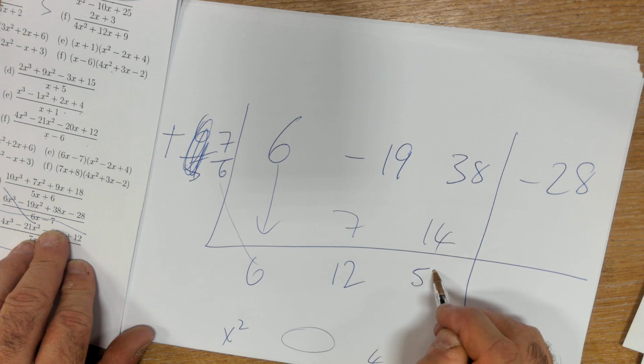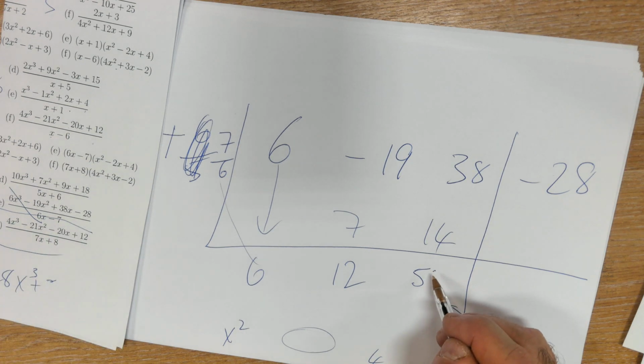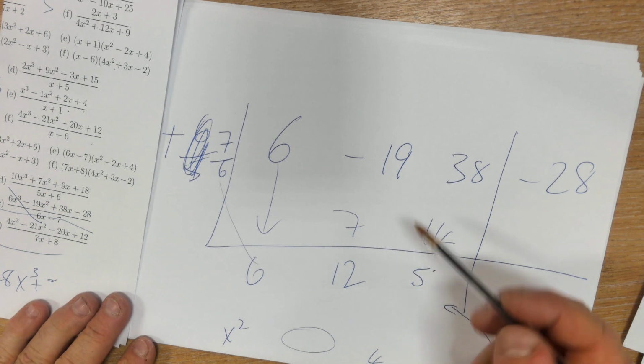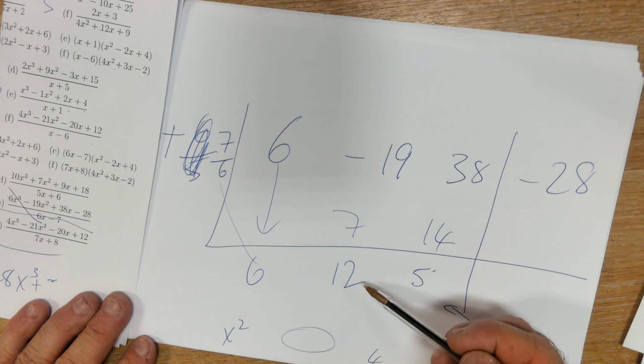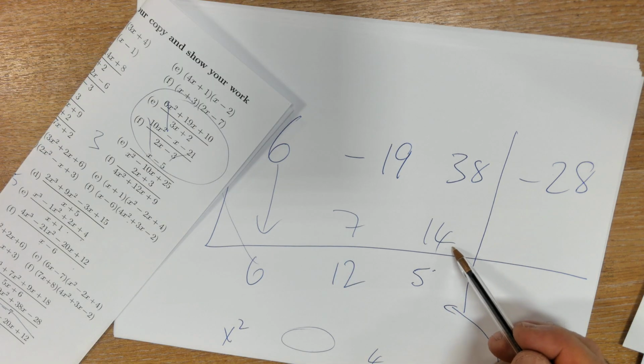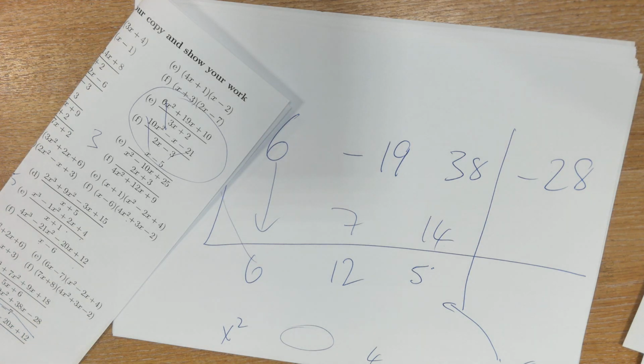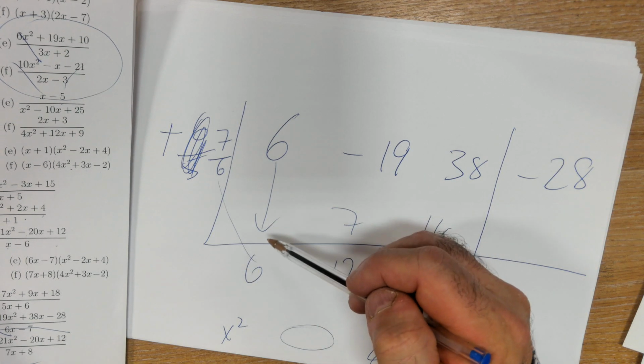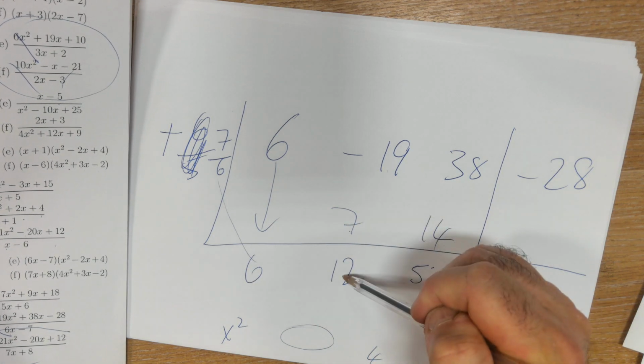Don't like it. What's going on? There's something wrong here. 12, 6 into 12 is 2. 2 7s is 14. 6, it comes down, 6 comes down, 7 goes here, that's negative, that's plus 12.